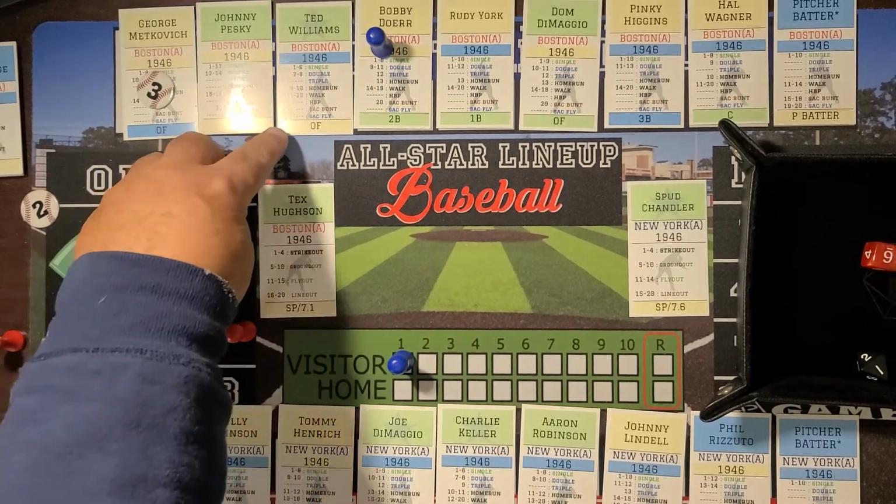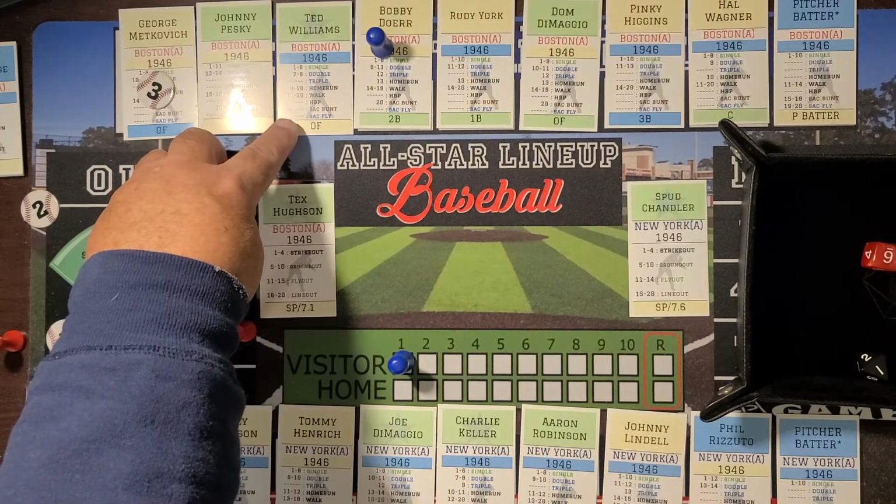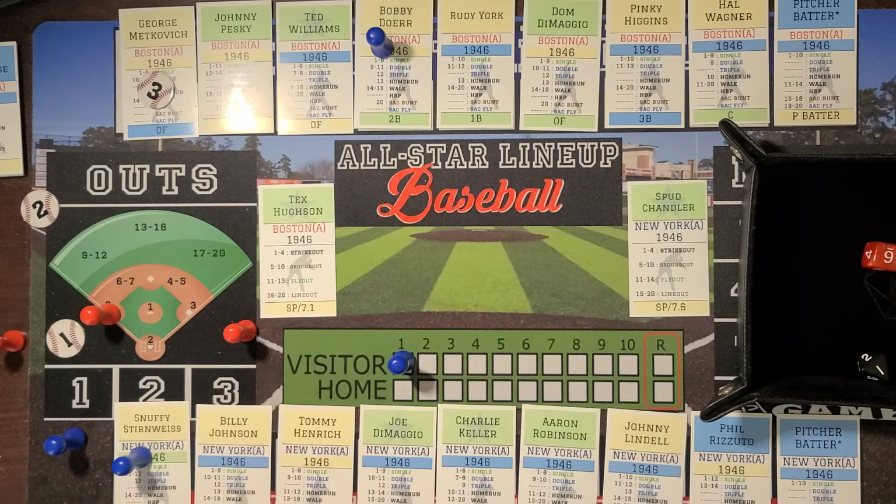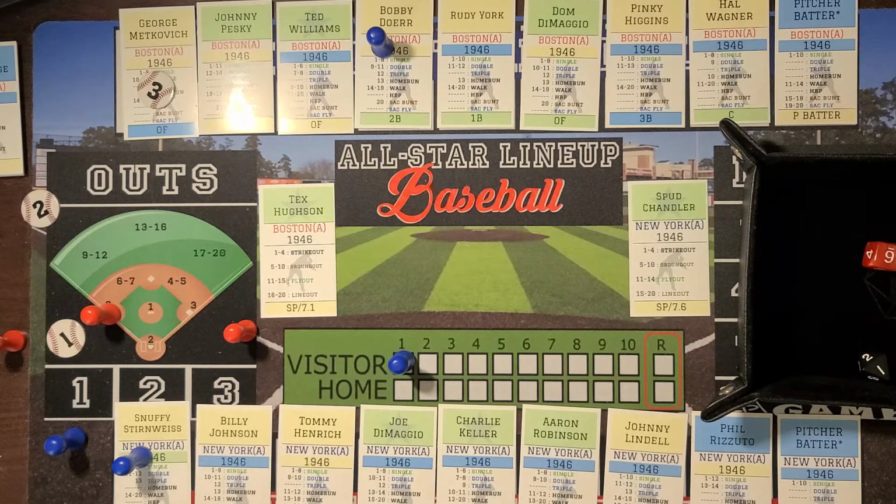For our purposes, he's an average fielder. And keep in mind, before everybody freaks out about these ratings, these are by season. So for 1946, based on his play in that season, he was an average fielder. So don't give me hate posts about Ted Williams being better than that. Anyway, he's in left field.